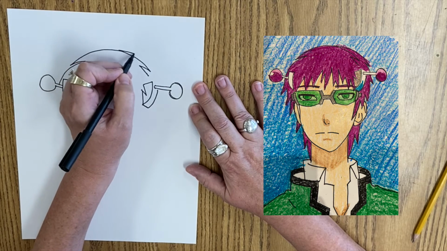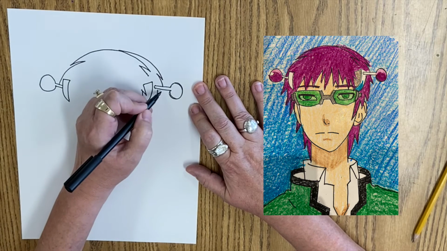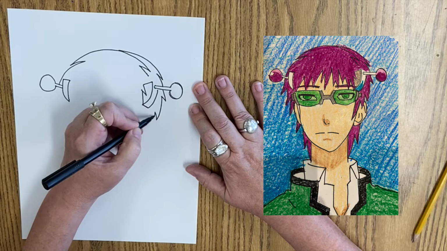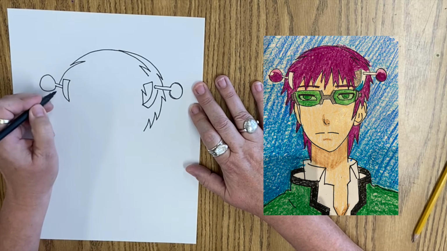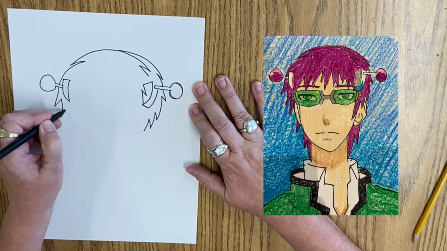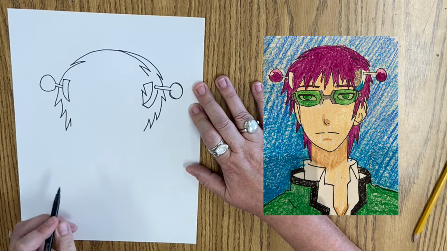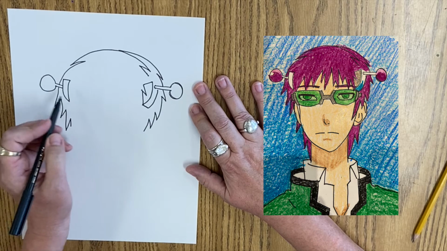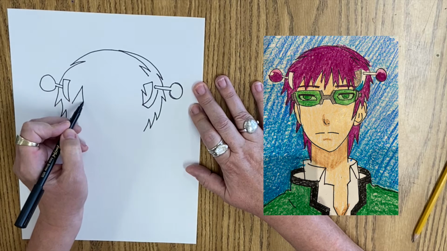And we're gonna come over a little bit more. There we go. And then we got some little zigzaggies coming down. And then on this side we have some little zigzaggies like that. All right, then in the front here, I'm gonna put some little zigzaggies.